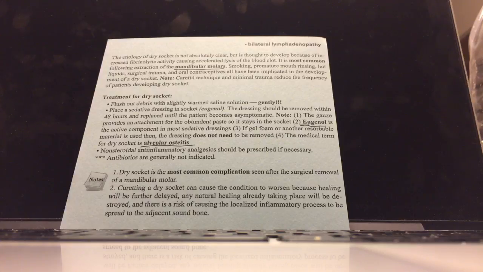The treatment for dry socket: flush out debris with slightly warm saline solution gently. Place a sedative dressing in the socket with eugenol. The dressing should be removed within 48 hours and replaced until the patient becomes asymptomatic. Note: 1. The gauze provides an attachment for the paste so it stays in the socket. 2.